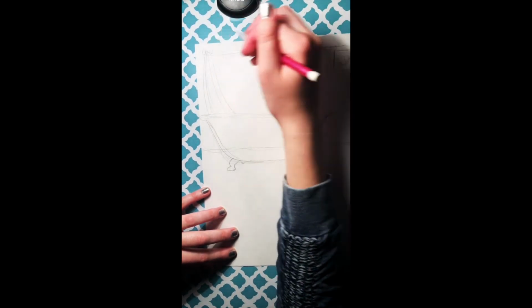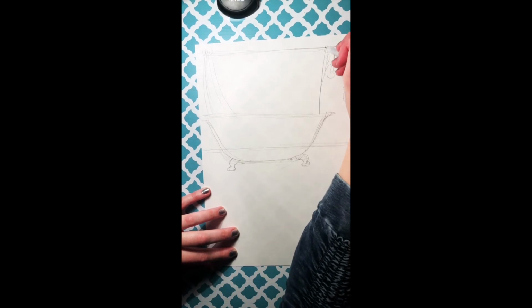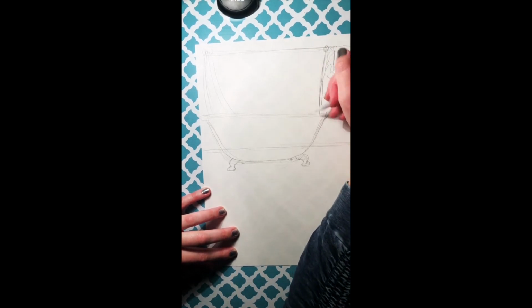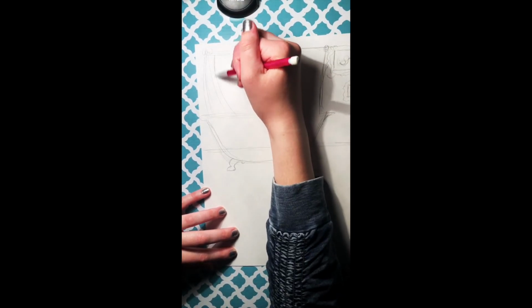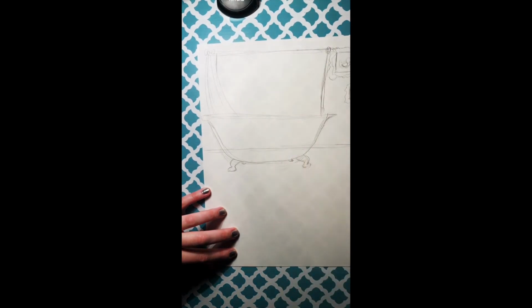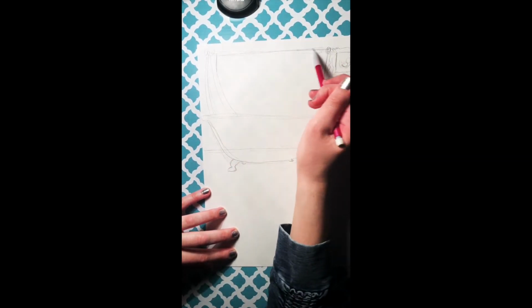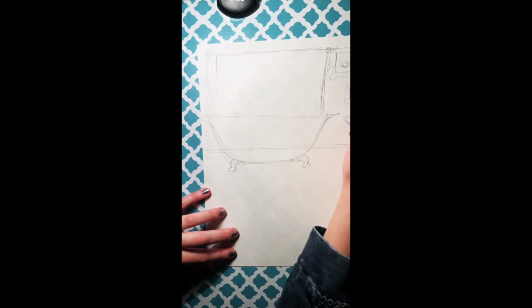It's okay if things overlap. Remember, it's okay if it's not perfect. We're just getting an idea of what our setting could look like. Okay, so we've got our shower curtain, we've got our bathtub.